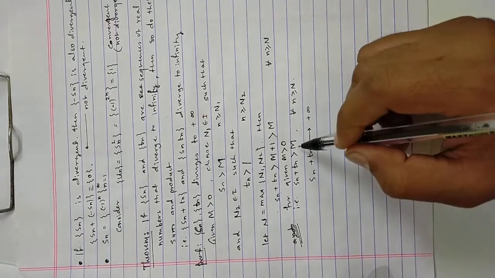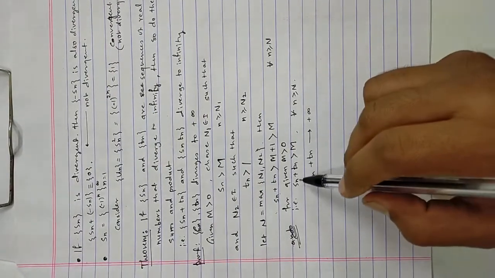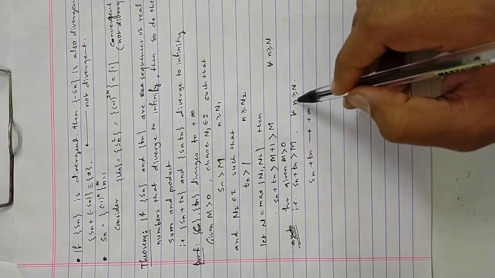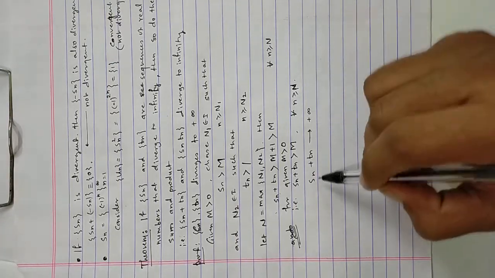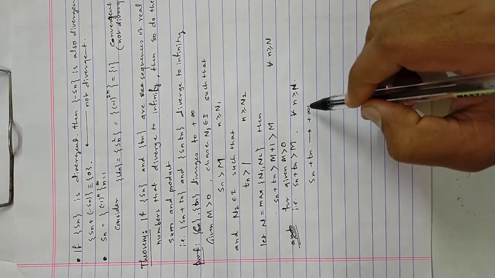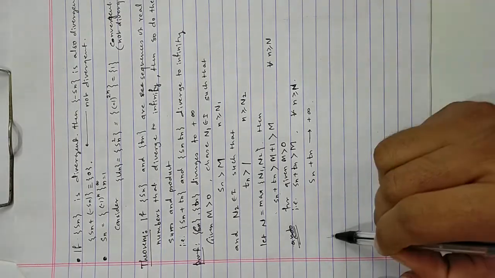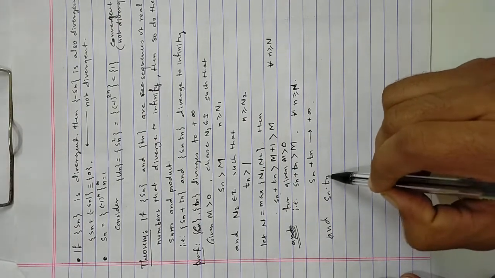That means there exists a positive real number m, so that all the terms of sequence Sn plus Tn, for some natural number n greater than a fixed positive integer n, will diverge to plus infinity. It means that the sequence diverges to plus infinity. And what can we say about the product Sn into Tn?